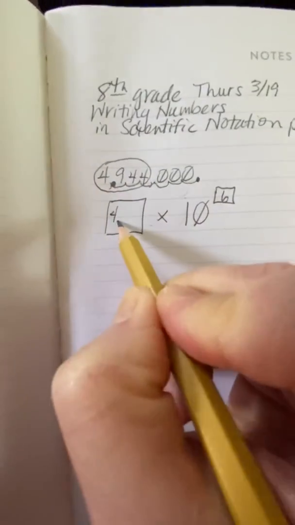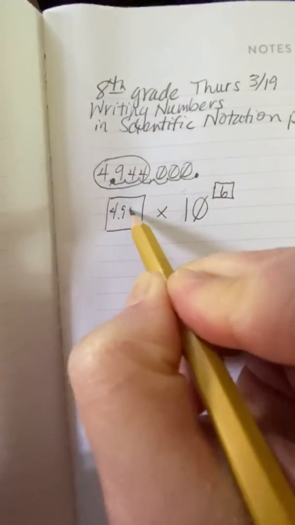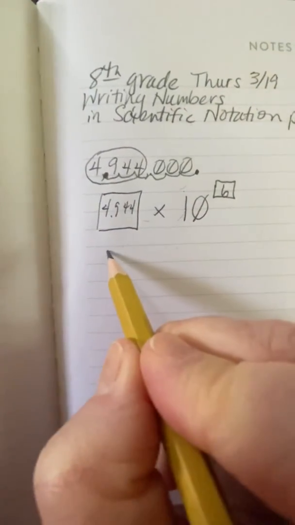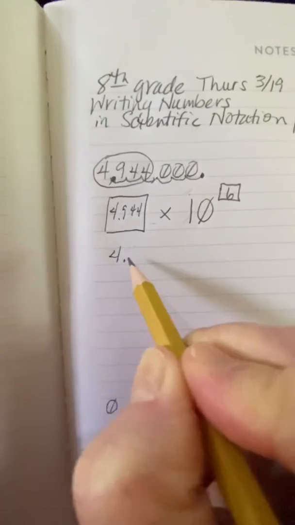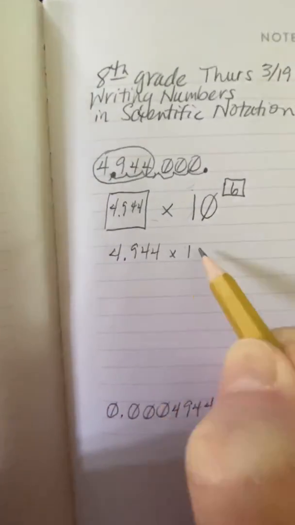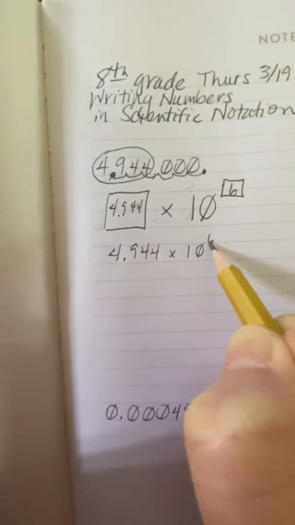So 4.944. So in scientific notation, this number would be 4.944 times 10 to the 6th power.